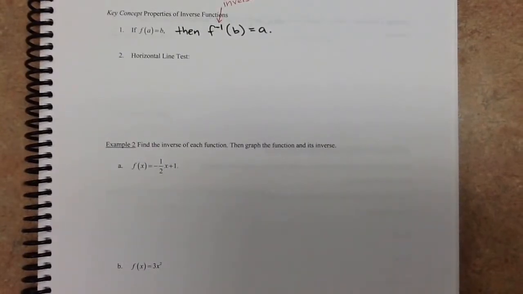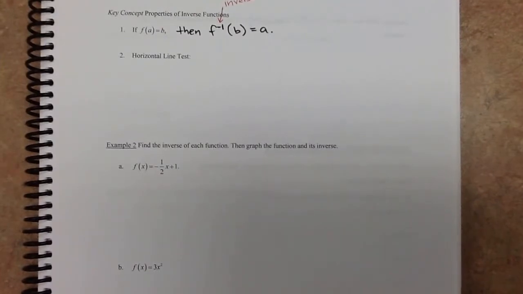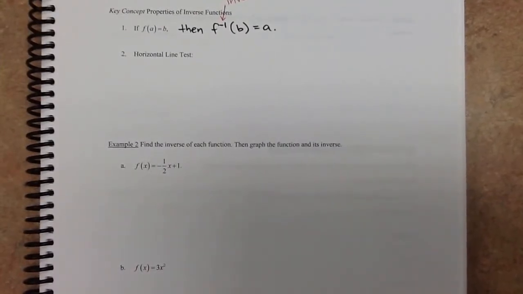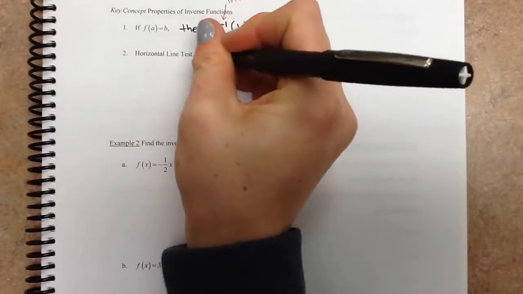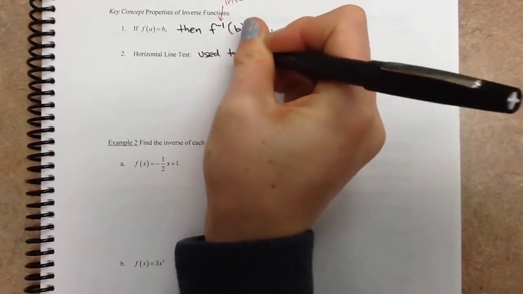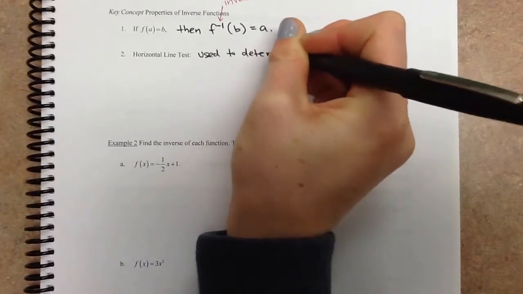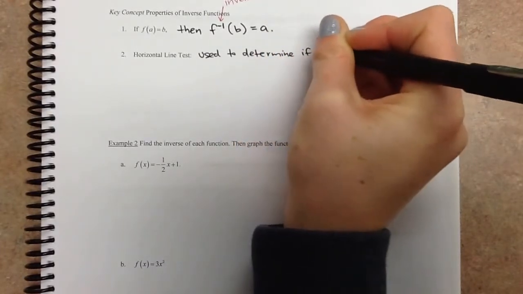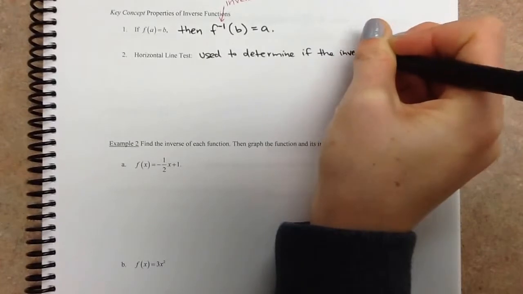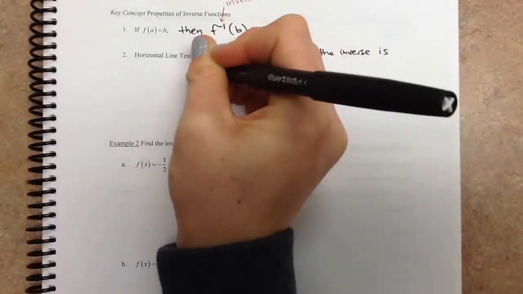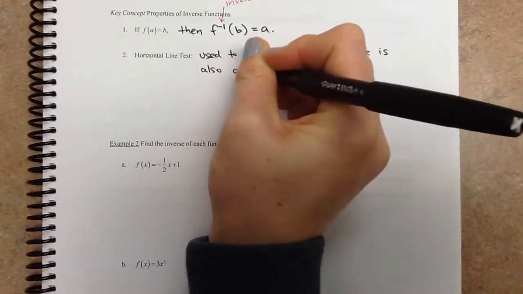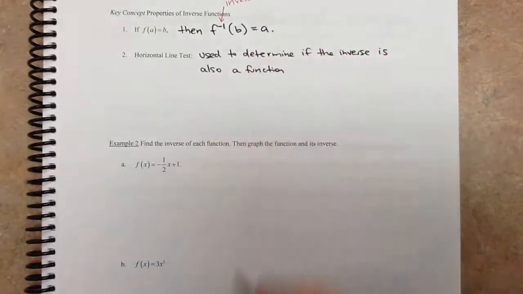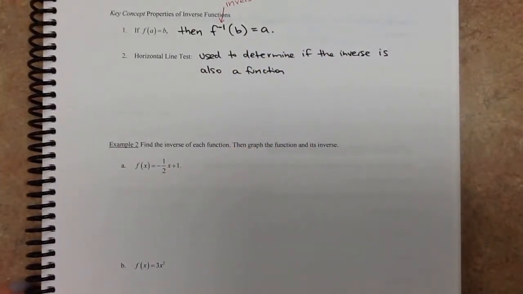Okay, horizontal line test. We've learned about the vertical line test before. The horizontal line test is what tells us whether a function has an inverse or not. Okay, so the horizontal line test can be used to determine whether the inverse is also a function. Okay, so let me show you what I mean.